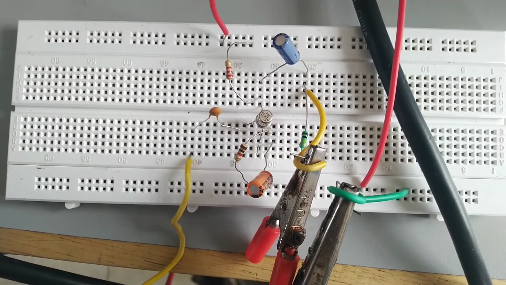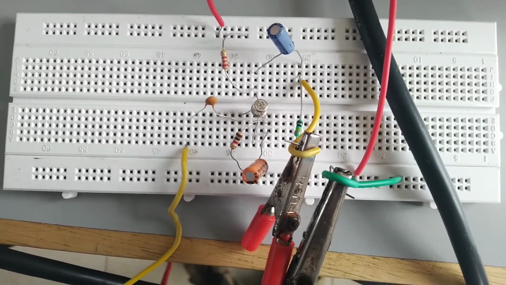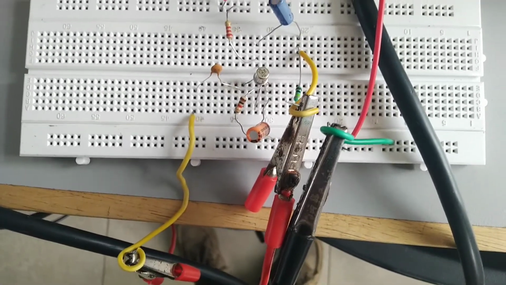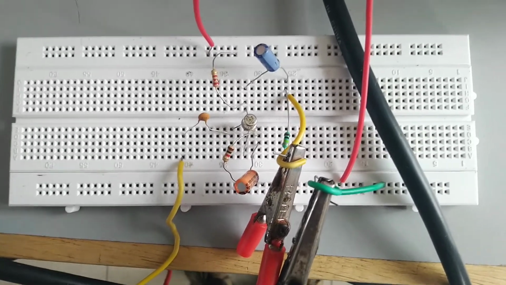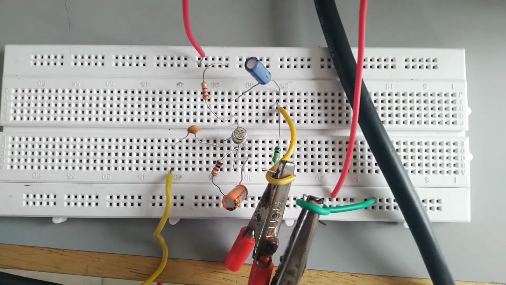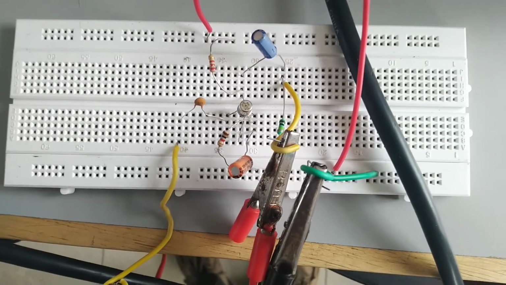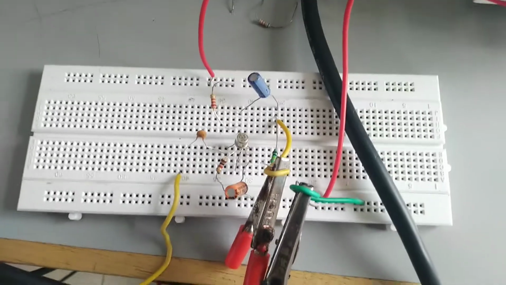So we have a 1 kilo ohm source resistance, and we are taking the output from the drain and source.